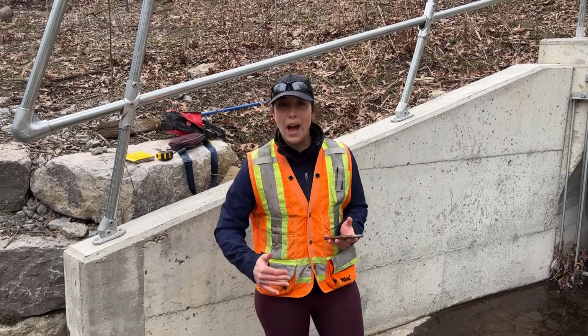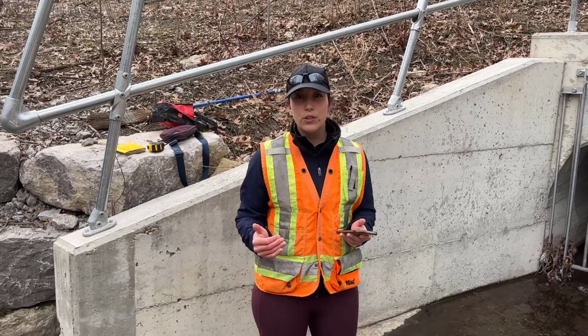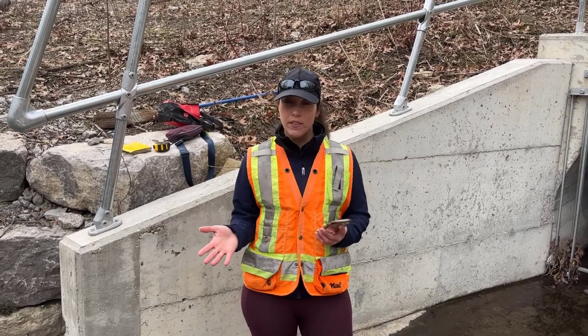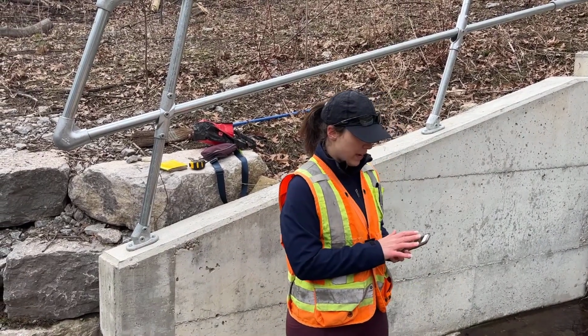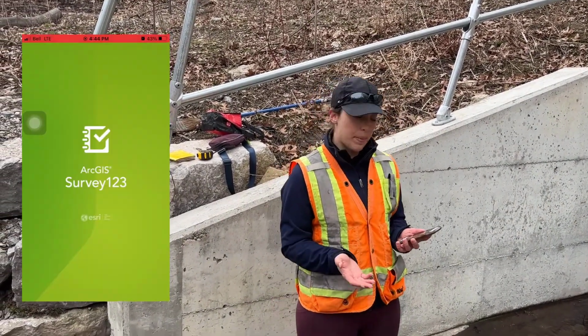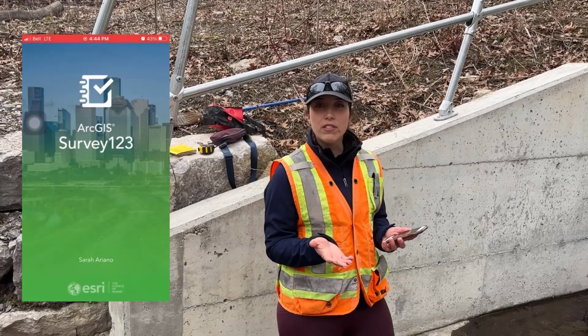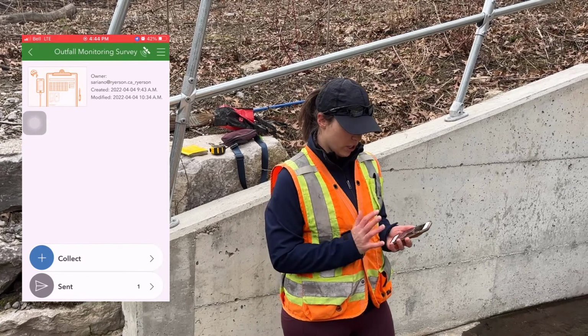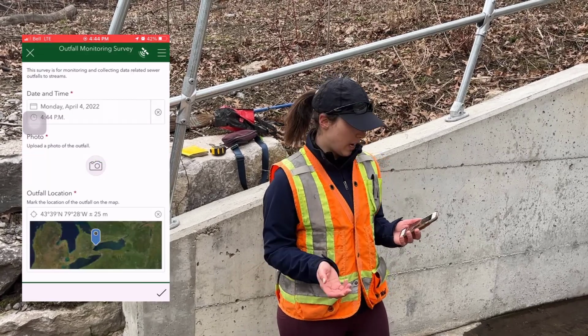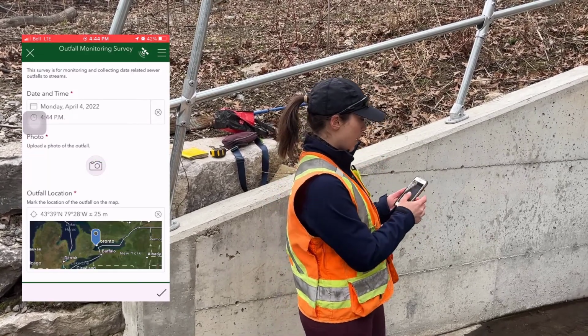Hi everyone, so we're back at our outfall and we're going to use Survey123 to capture all of the information that we need. So I'm going to demonstrate how to use it. So basically you're going to open up the app in Survey123, and you might have to log on with your credentials once more. And basically you're going to click on the monitoring survey and we're going to collect our first data point. And so you can see that the date and time is already filled out.